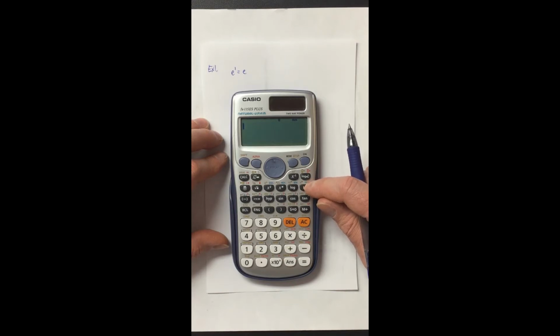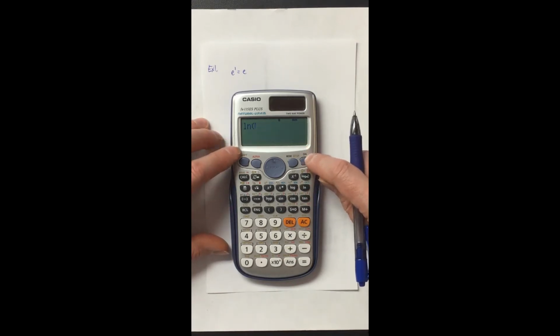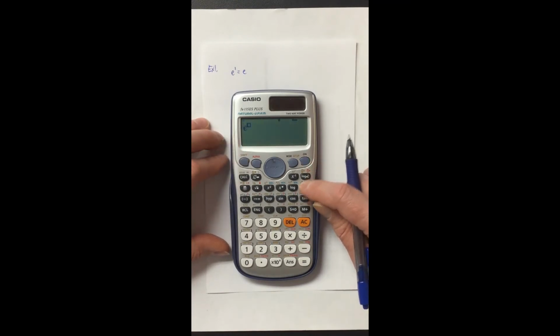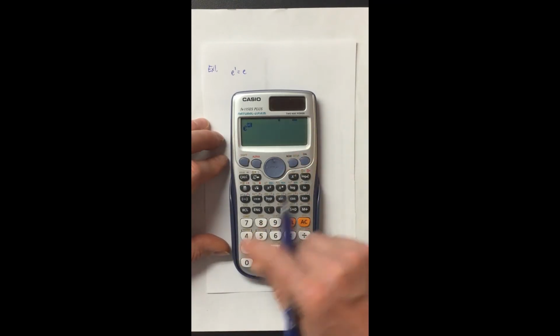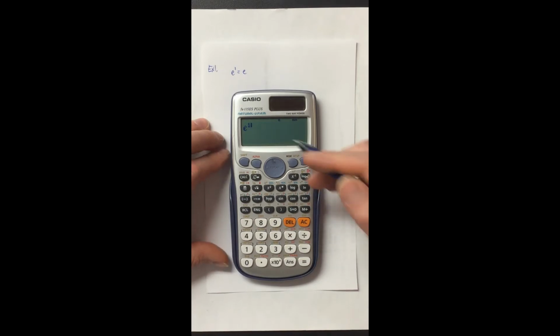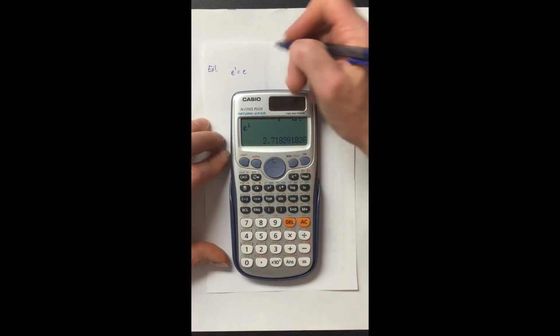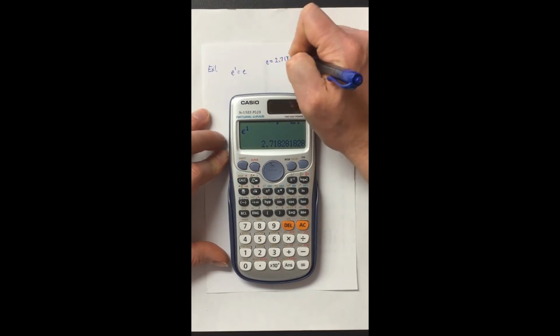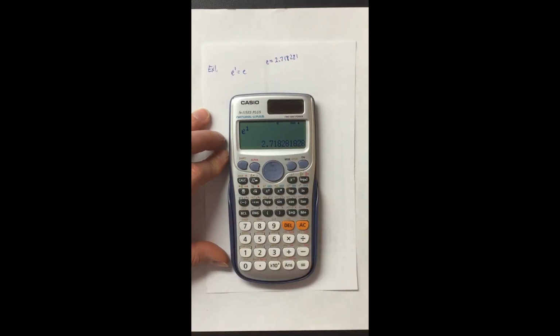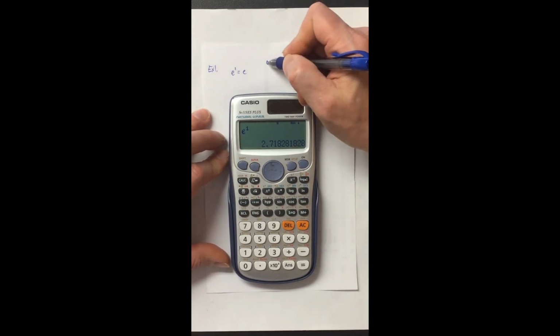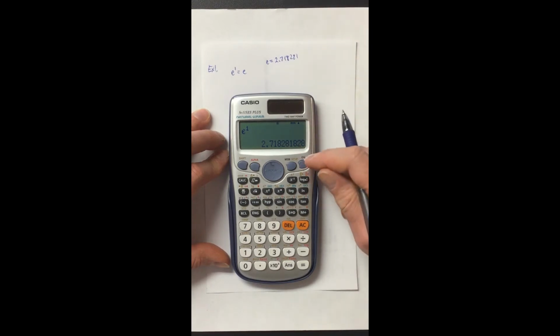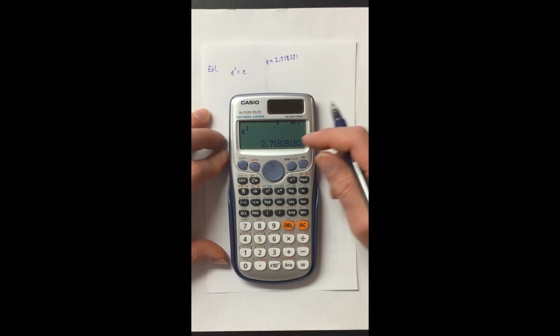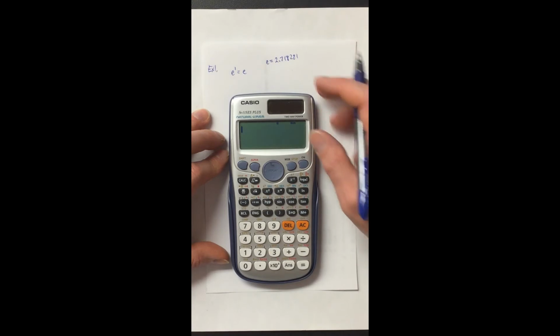We're going to do shift, and then e to the power of 1. So shift and then natural logarithm. If we hit enter, there we go. So e is equal to 2.71828, and it keeps going there. Just like pi has a number 3.14, e is this number here, 2.72 if we round it to the hundredths place.